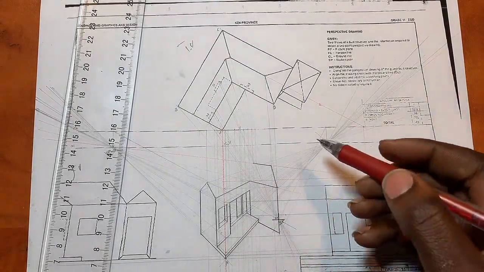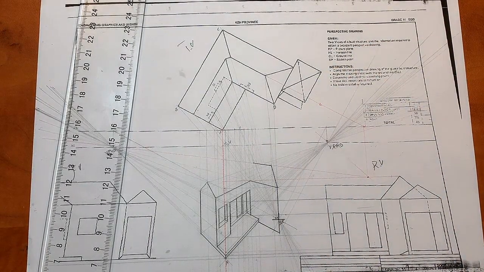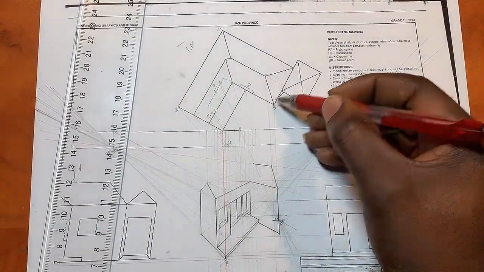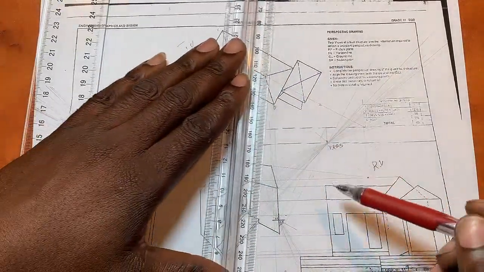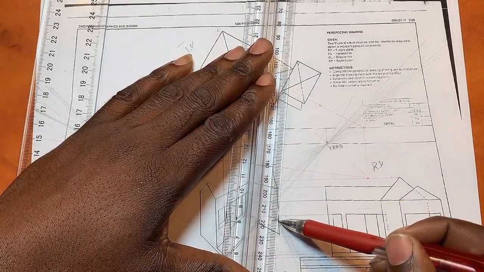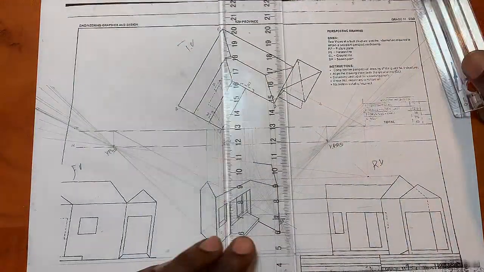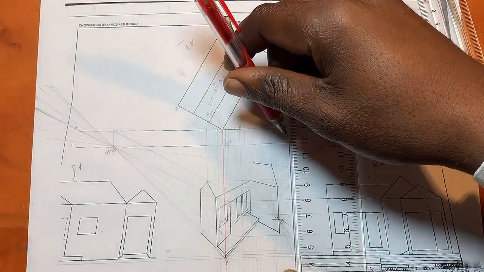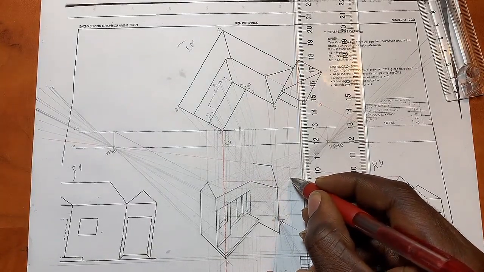So what is going to happen now? Let me come back and solve this one from here till there. I'll take it to my stationary point. There it goes, on touching the picture plane, it goes vertically down. There it goes, till right there.